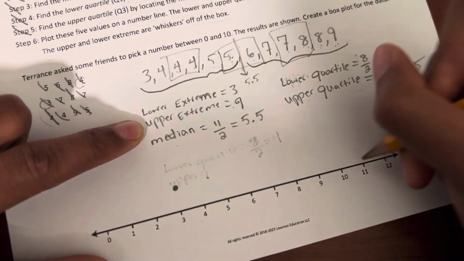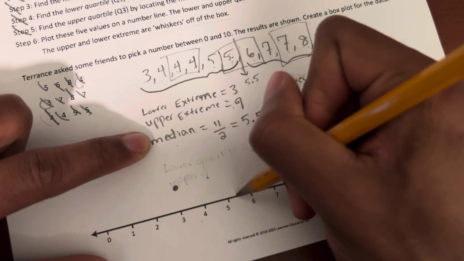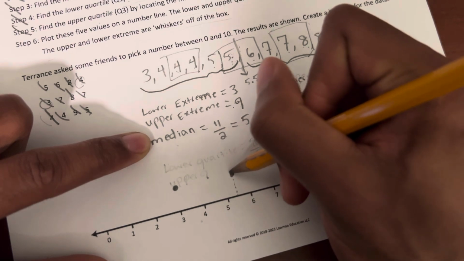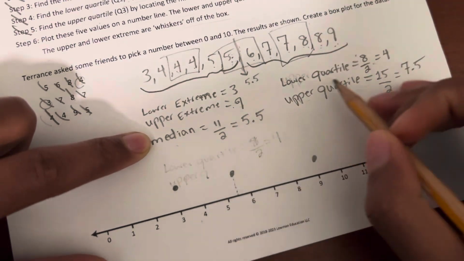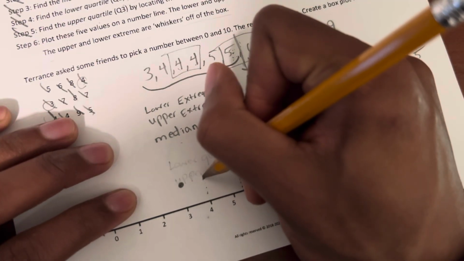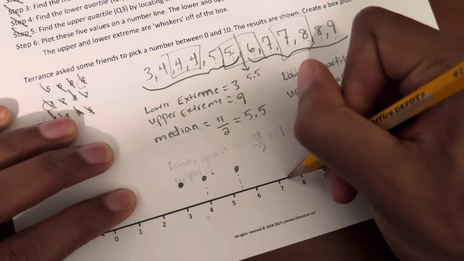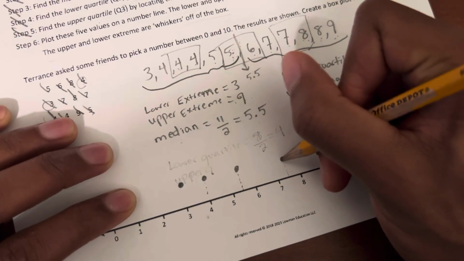The upper extreme is 9, that's up here. The median is 5.5, that's about right here. The lower quartile is 4, that's right here. The upper quartile is 7.5, that is right here.